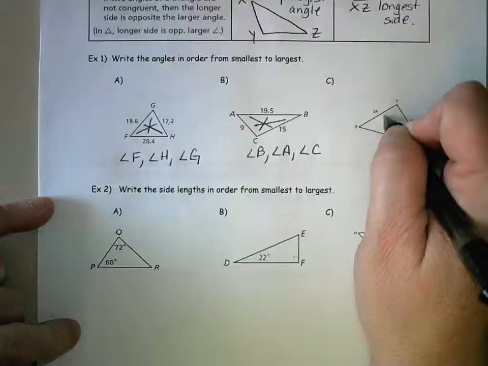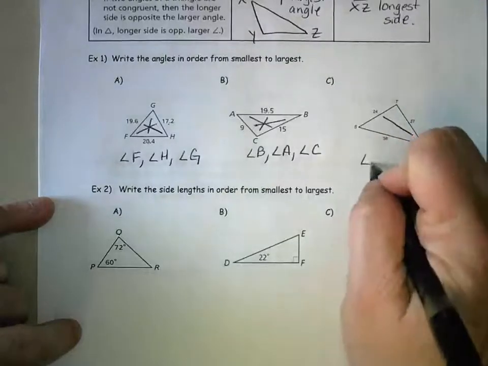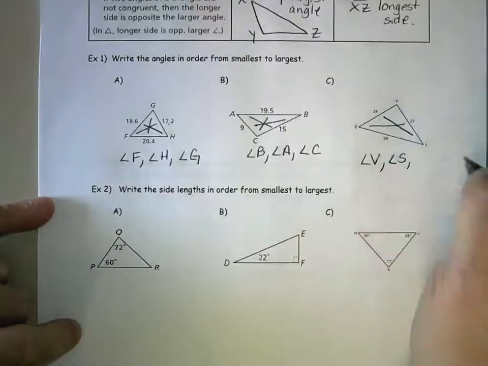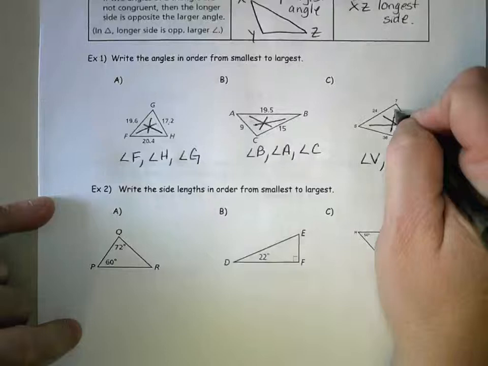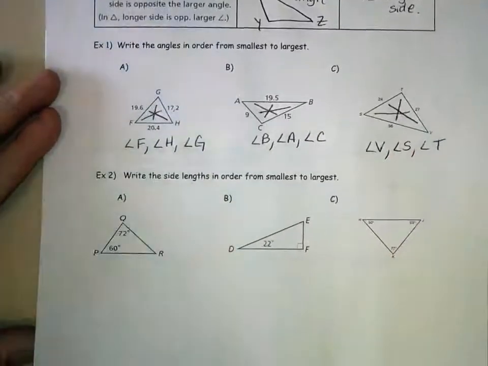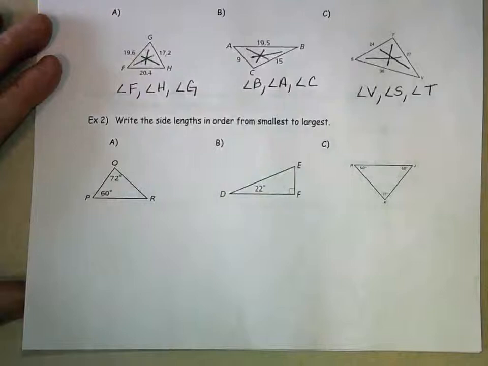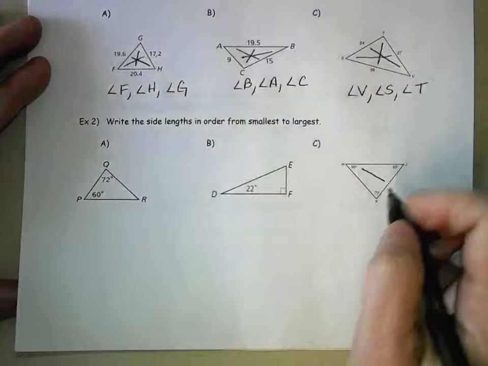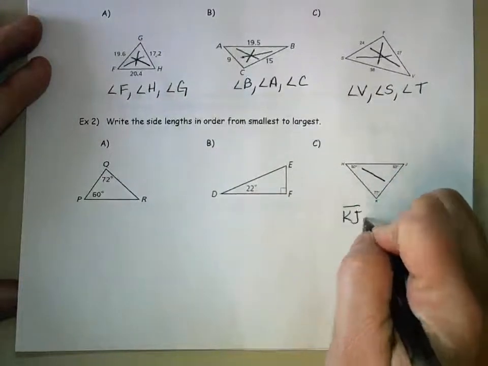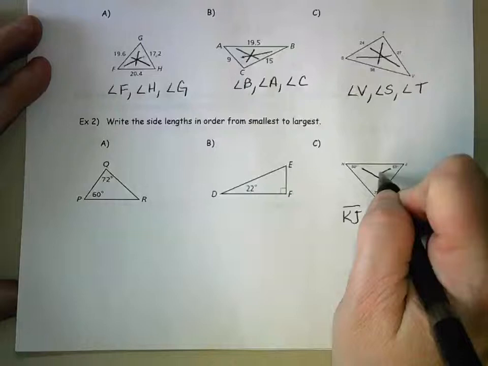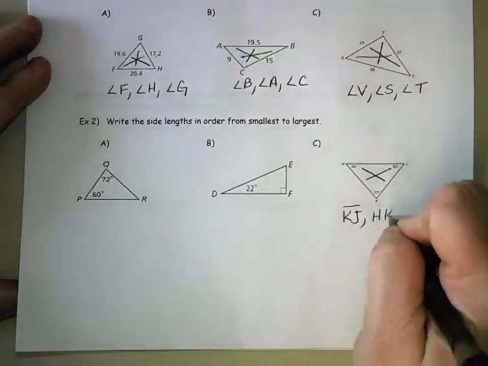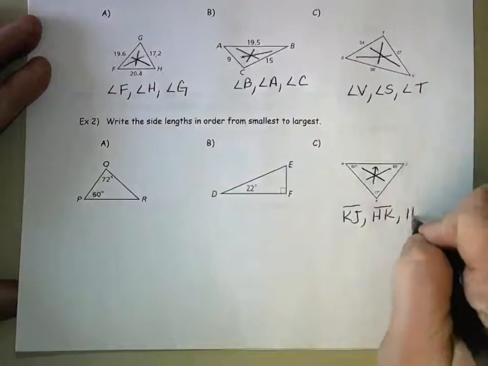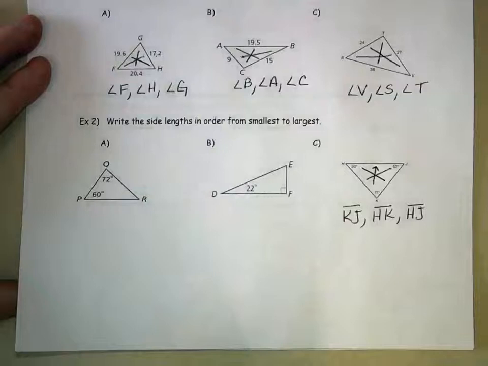And example C, smallest side, so that is the smallest angle. Medium side, so that is the medium angle. And longest side, so that is the longest angle. In example 2, we're going to do these in the opposite order. Smallest angle, so KJ will be the smallest side. Medium angle, so HK will be the medium side. And the largest angle, so HJ will be the longest side.